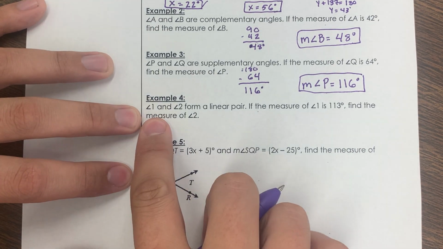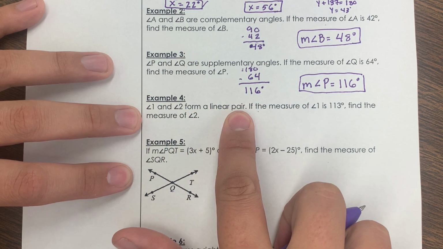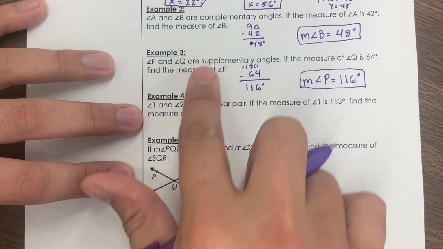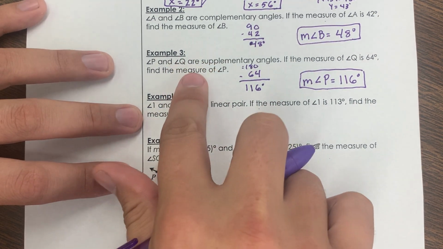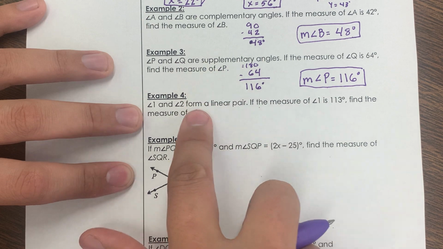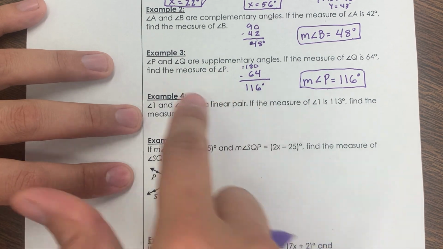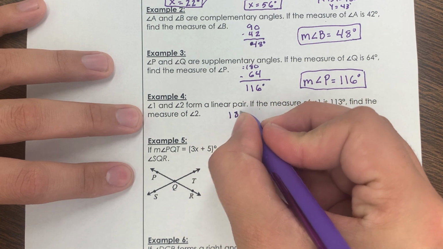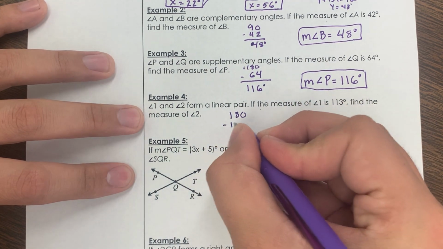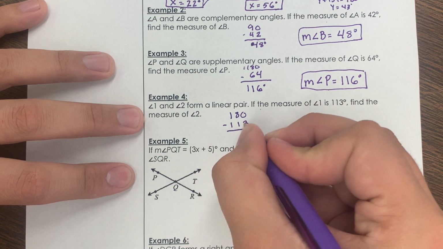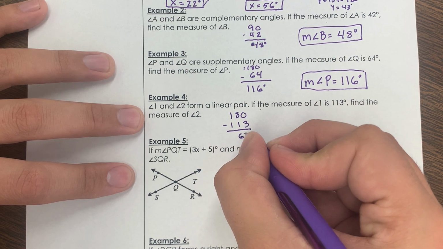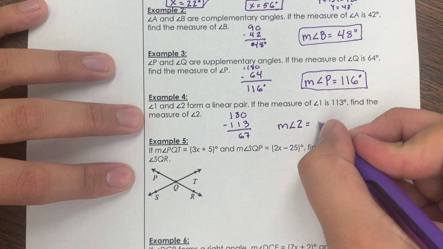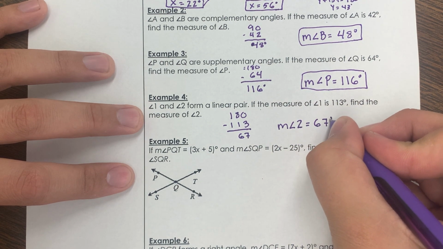In example 4, it says angle 1 and angle 2 form a linear pair with each other. If the measure of angle 1 is 113, find the measure of angle 2. These two problems are almost identical. We know that supplementary pairs don't have to be adjacent, while linear pairs do, but that doesn't affect this problem in any way. Finding the other angle is still going to function the exact same way. Linear pairs add up to make 180, so let's subtract the one that we already know to figure out what's left over. If I do that, I'm going to end up with 67. So the measure of angle 2 is equal to 67 degrees.